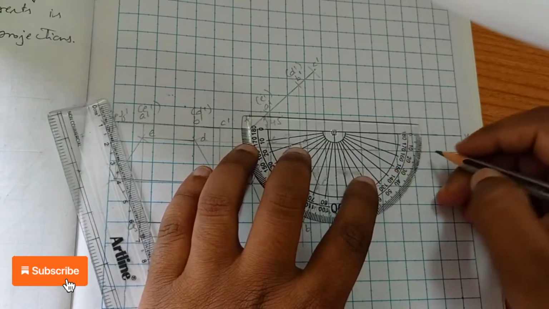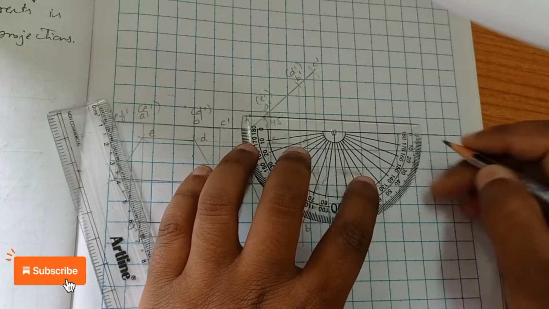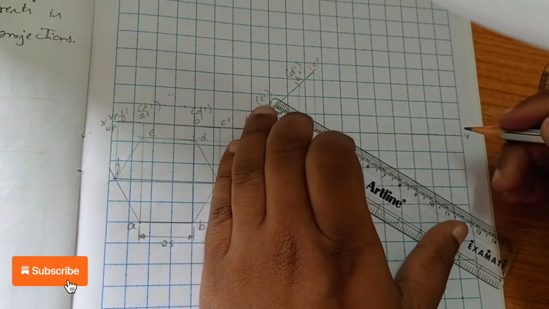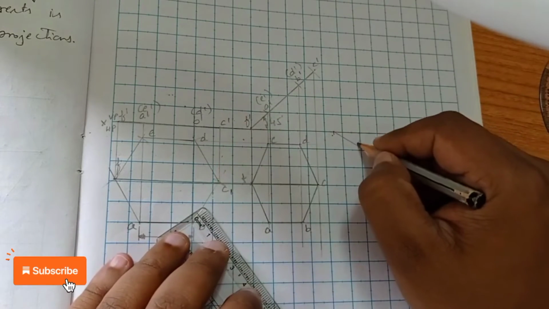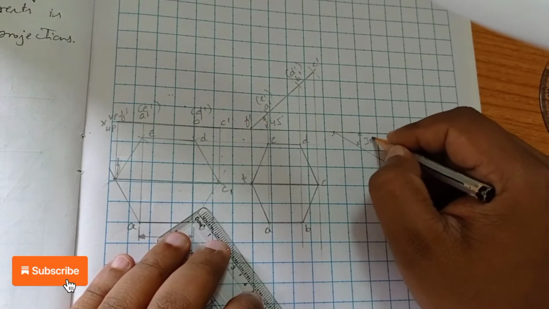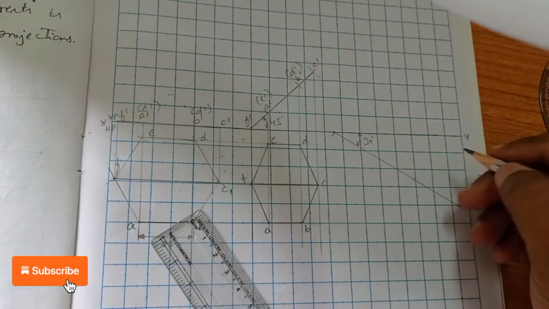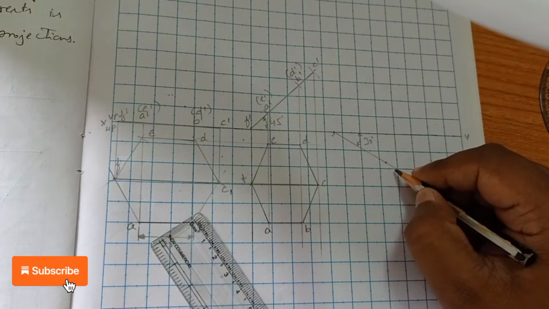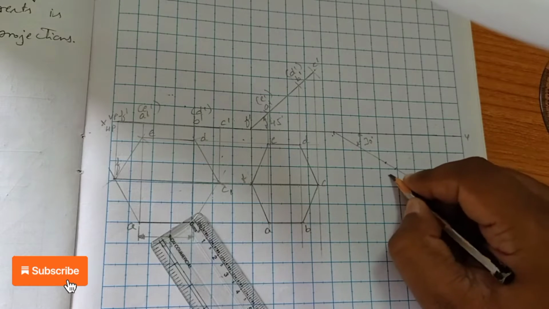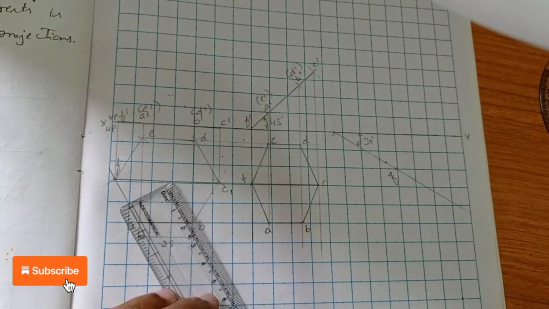So that's the inclination to 30 degree. Now I'll be taking a reference F that I have taken.